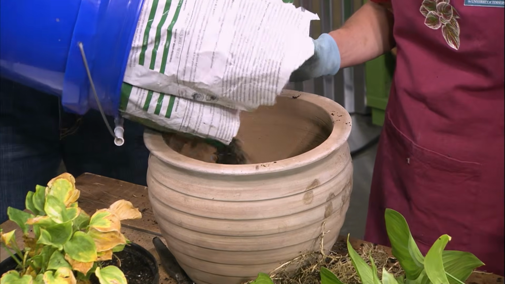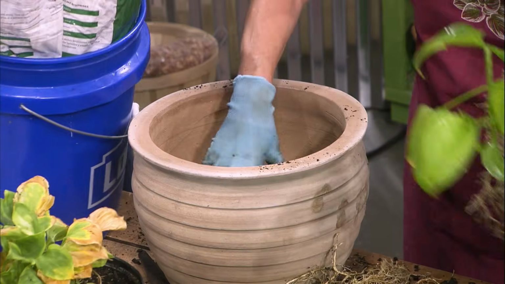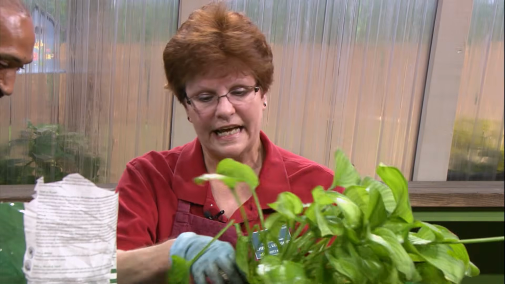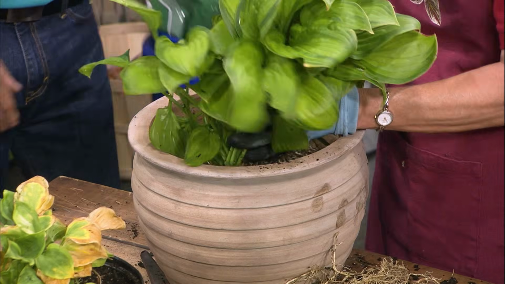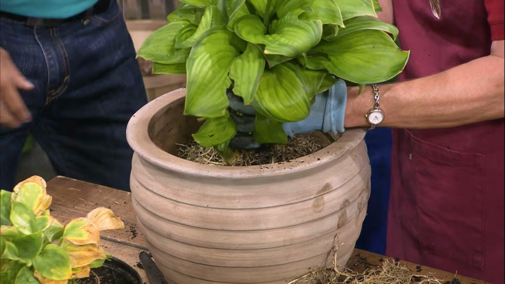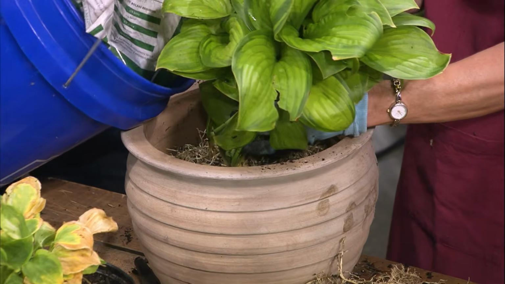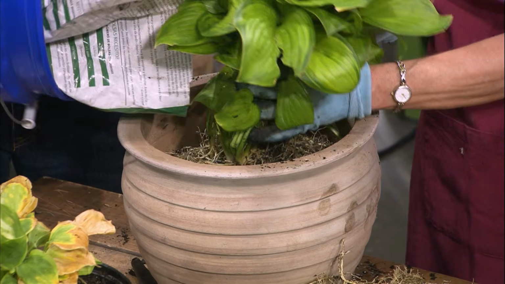Let me know when. Okay, whoa right there. Now I know it doesn't look pretty now, but that doesn't matter. We're worried about springtime. I'm going to spread my roots out. Looks good to me. Now you want to pour some more dirt in here for me? Okay.